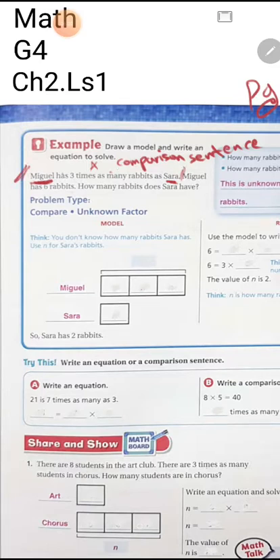So I want to use this comparison sentence to find the number of rabbits Sarah has by using a model, then by using an equation, or a multiplication equation. To find the number, I will suggest the unknown number. The unknown number right here is the number of rabbits with Sarah. So I will suggest that the number of rabbits with Sarah equals n rabbits.